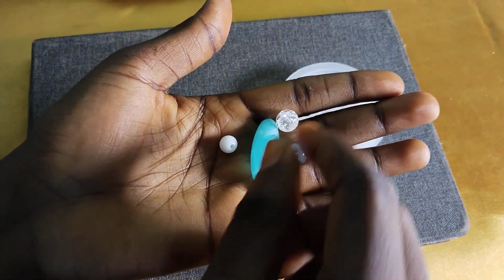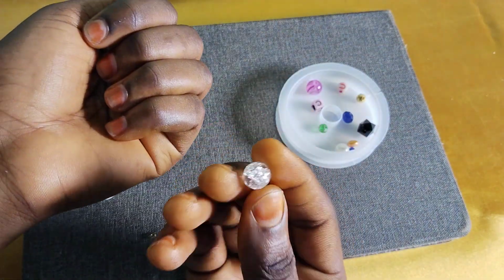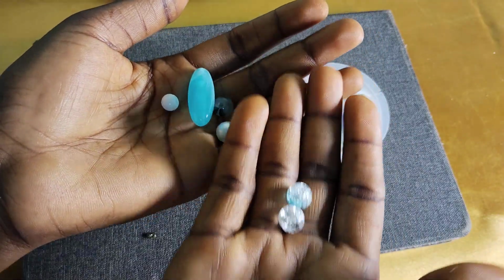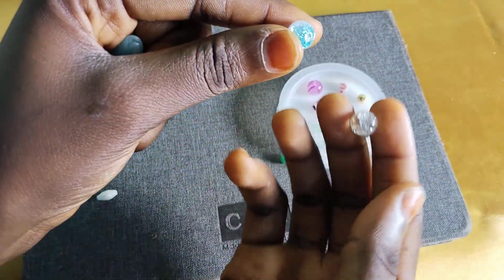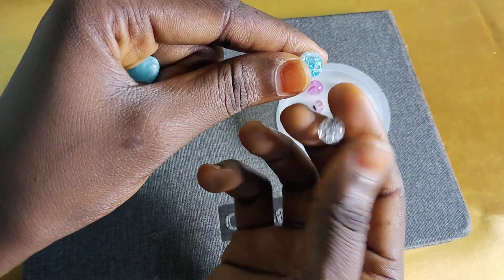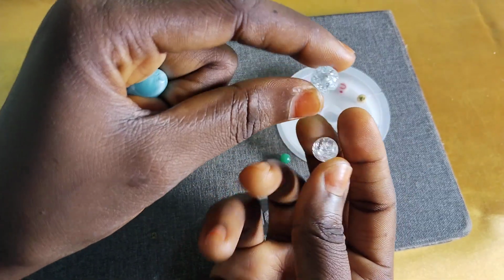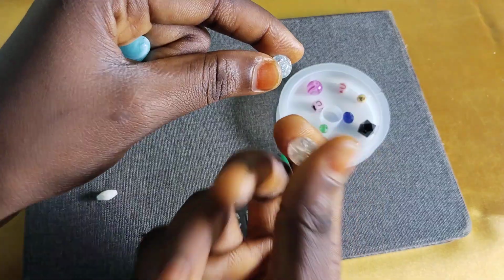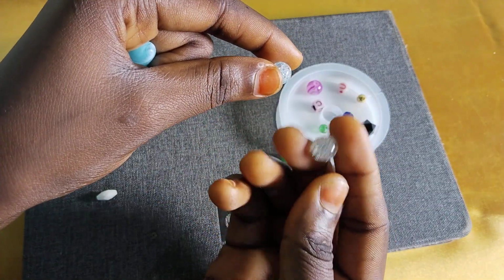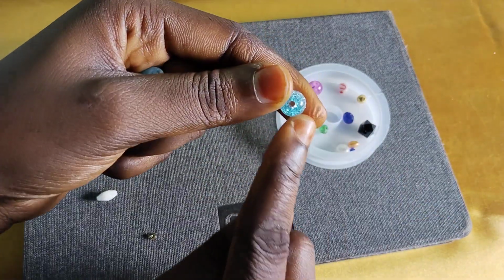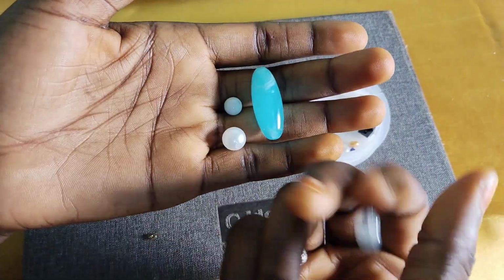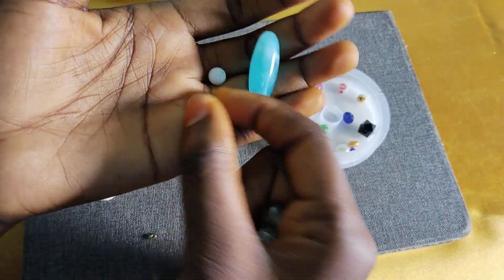I also have to show you this one too. Remember this bead? This bead and this bead, they are not the same thing. This is more expensive. This is the gemstone bead. They are not the same as this bead, but as you can see, they are the same sizes. But when you touch it, you find out that this one is heavier than this particular one. So they are just the same bead. Look at it.